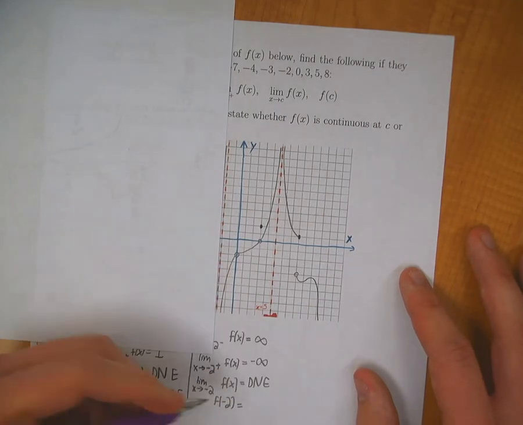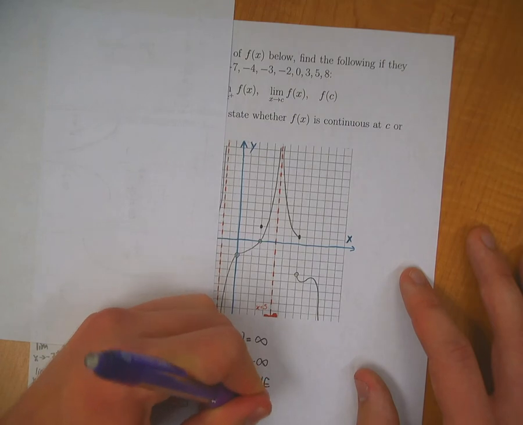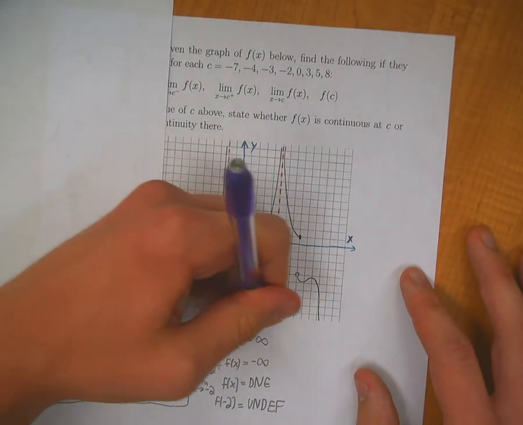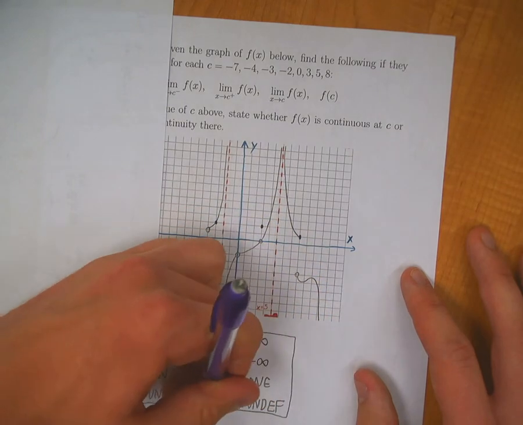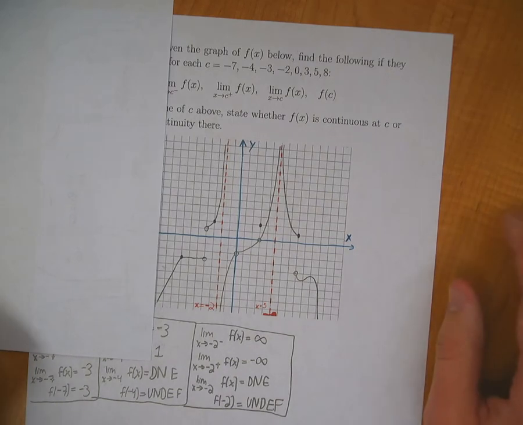And then f of -2 is undefined, right? Okay. So if that's the case, well, again, we don't really have any type of continuity here. So what would our discontinuity type here be?